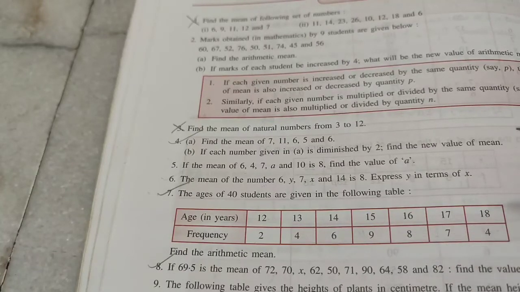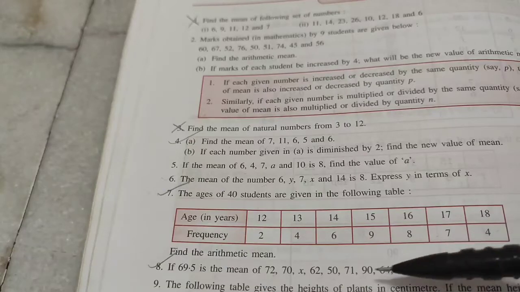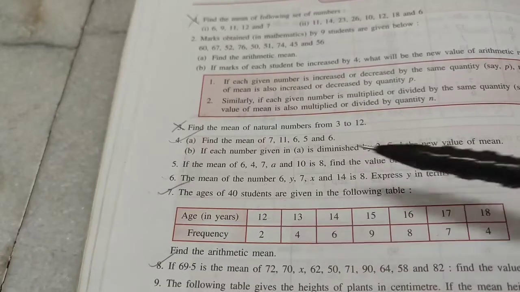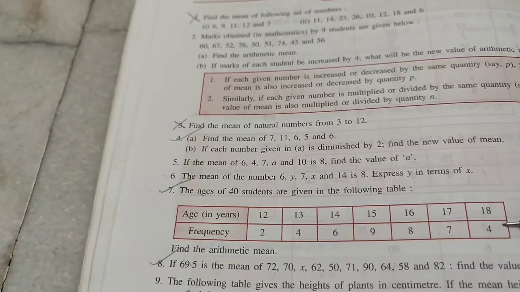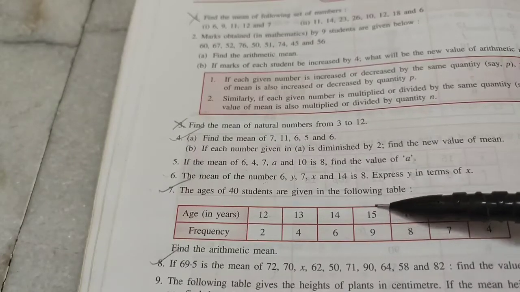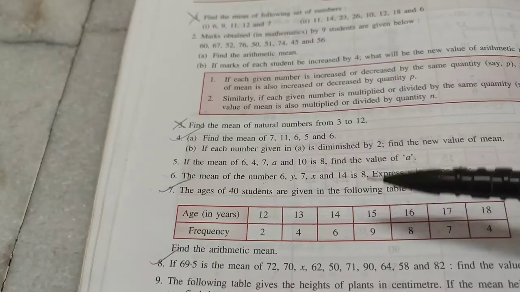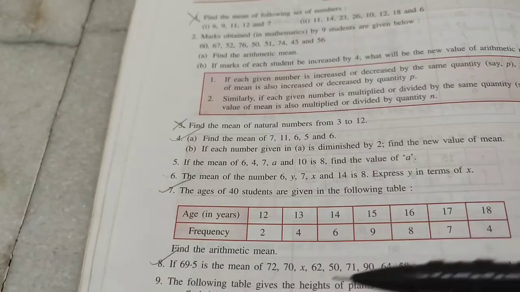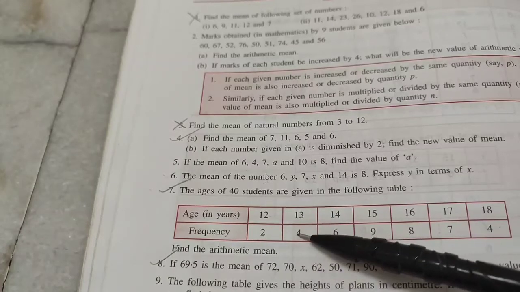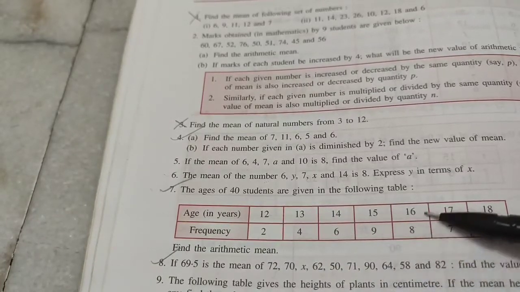all the students? Now you may think that the extreme values are 12 and 18. So the mean could be 15 perhaps. That's the average of 12 and 18. But that would be inaccurate, because the number of students for each age is different.